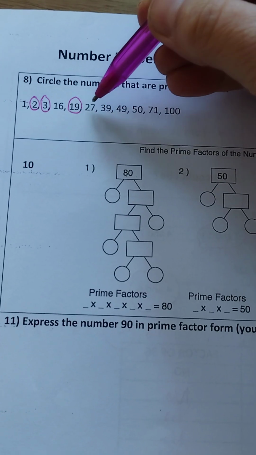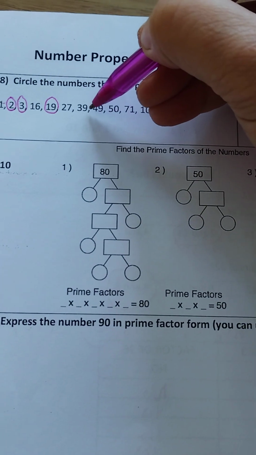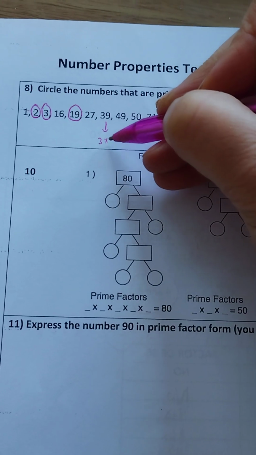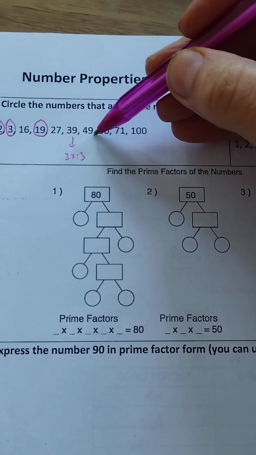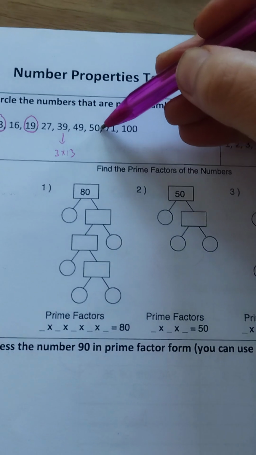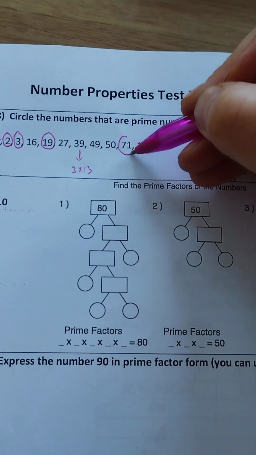27 is not a prime number because I know 3 times 9 is also 27. 39 is not a prime number. It looks like 1, but 3 times 13 gives us 39. So be careful with that one. 49 is not a prime number. That's in our timetables. 7 sevens are 49. 50 is not a prime number. It's even.